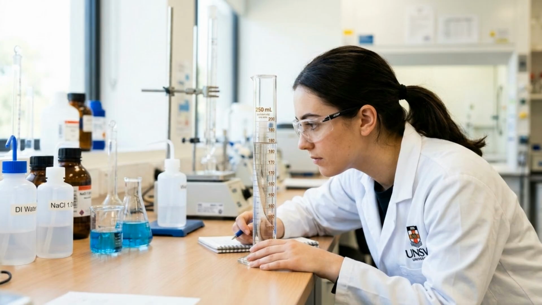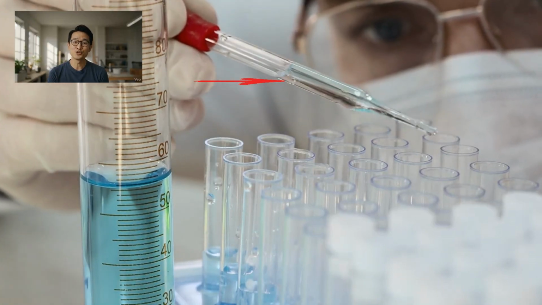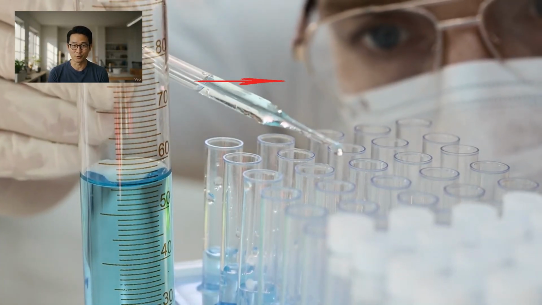This is a measuring cylinder. It is used to measure volumes of liquids. It comes in a variety of sizes. If you want to measure the volume of a liquid, you need to always read at eye level, from the bottom of the meniscus. This is a dropping pipette. It is used to transfer and dispense small volumes of liquid.